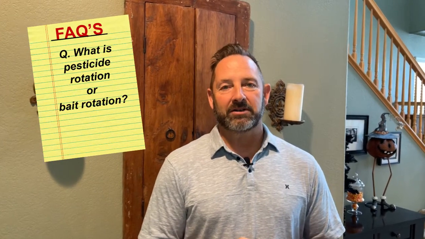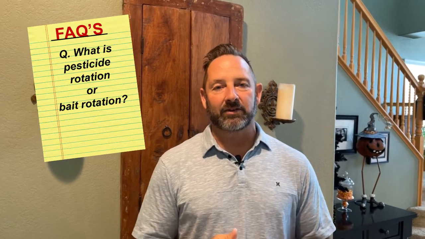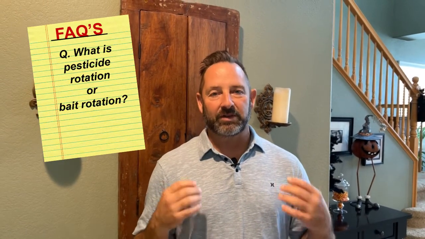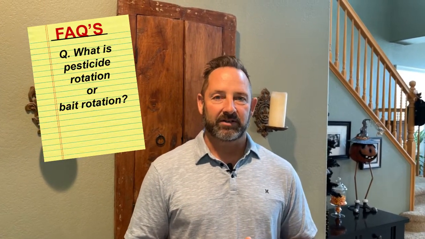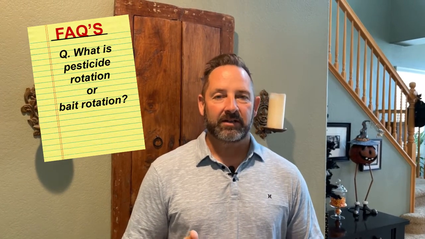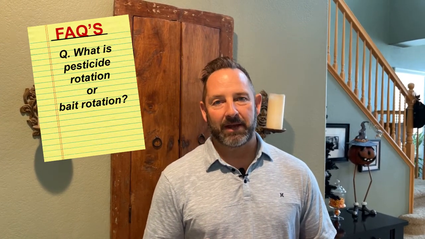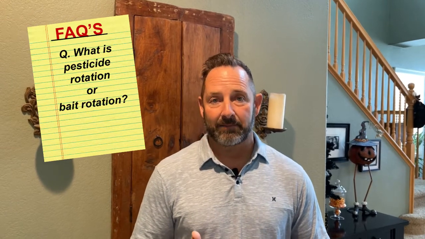The next question we get is pesticide rotation. So let's talk about baits. You look at the baits and you think there are a wide variety of baits out there, and there are, but that is for the reason of resistance. If you put down the same bait all the time, they are going to build up a resistance to that bait, or they're not even going to be attracted to that bait anymore.